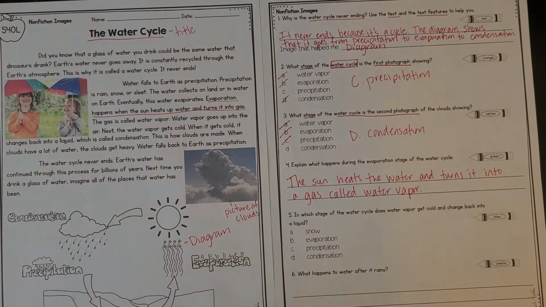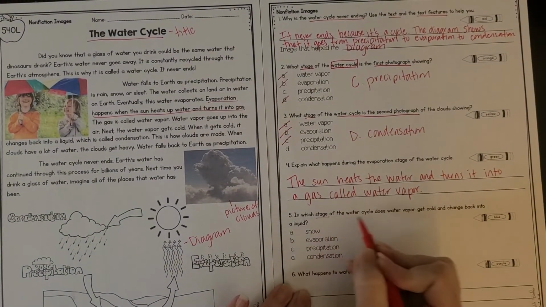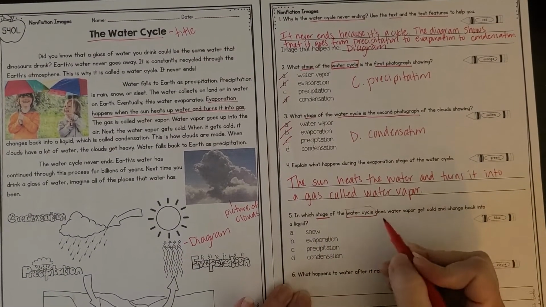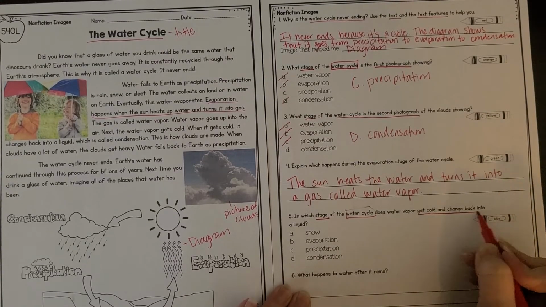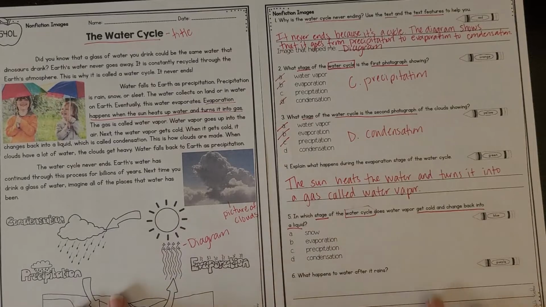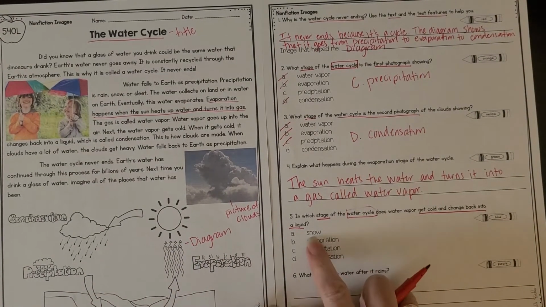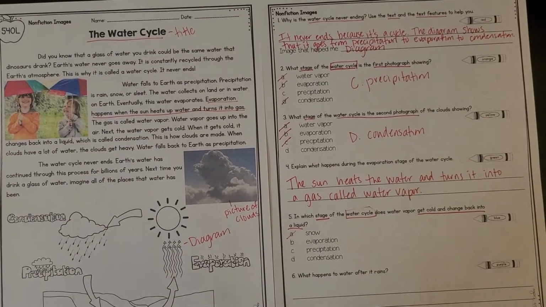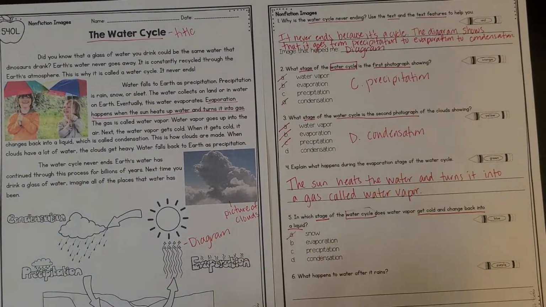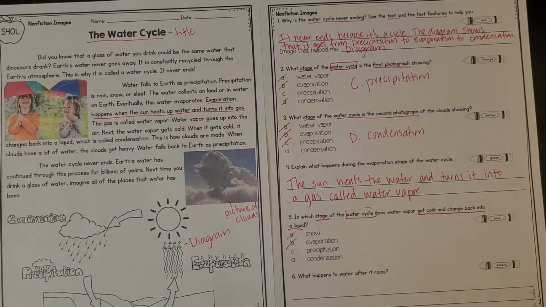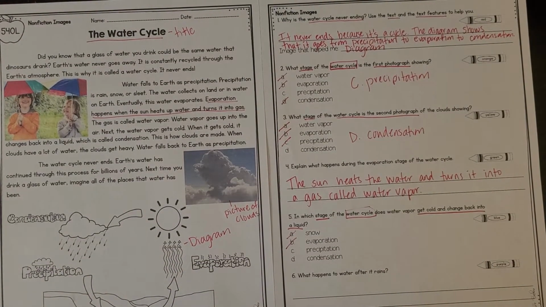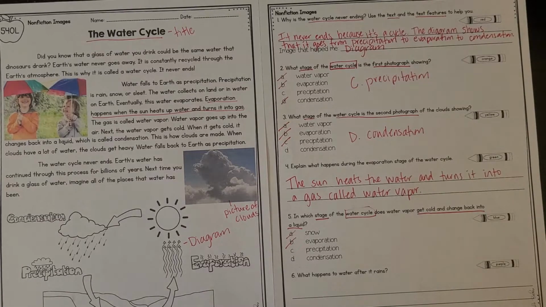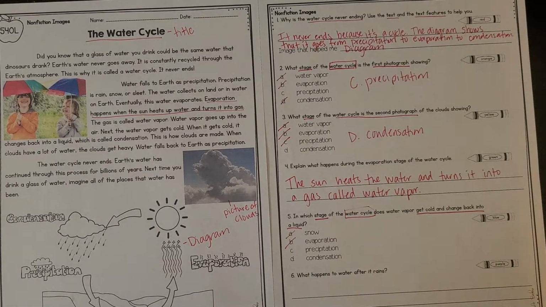Next question. Which stage of the water cycle, remember we're doing the water cycle, does the water vapor get cold and change back into a liquid? Oh, okay. So I know that snow is not a stage of the water cycle, so I can cross that out. Evaporation is when it gets hot and goes back up, so it's not changing back into a liquid, it's changing into a gas. Precipitation, that might be my answer because I know when water vapor gets cold, it could be rain, sleet, or snow, so I'm going to think that maybe my answer is C, but I'm going to go make sure D is not my answer.